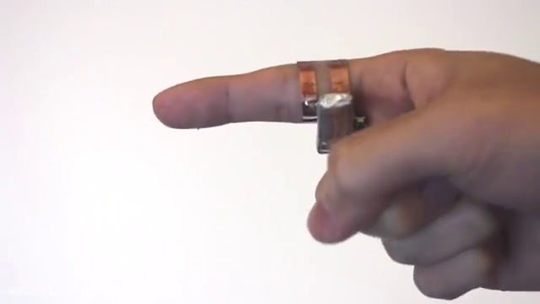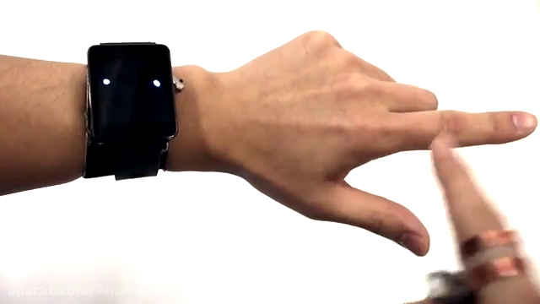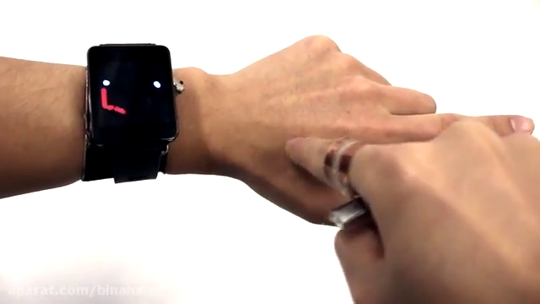Our system has two main components, a signal-emitting ring and a sensing band. With this setup, Skin Track can track the position of a finger on the skin in a fully continuous manner.